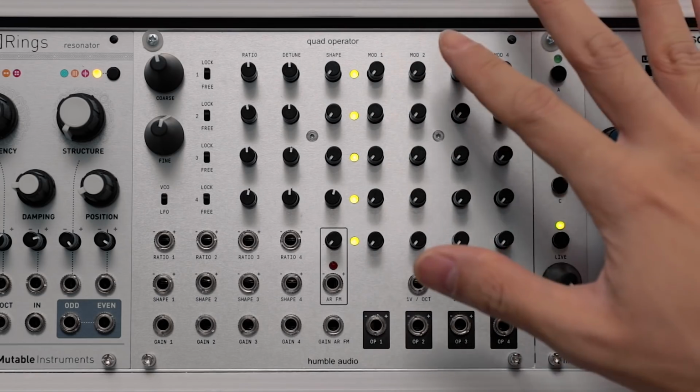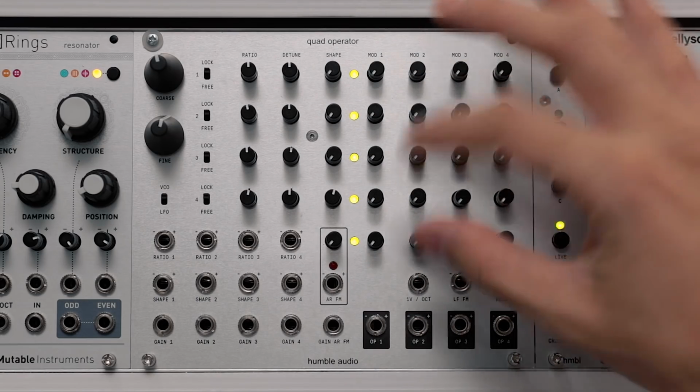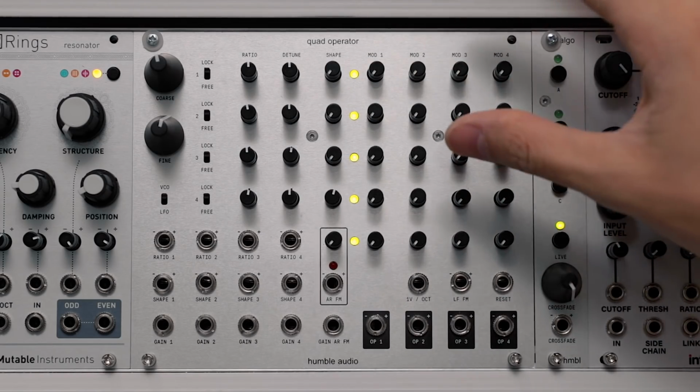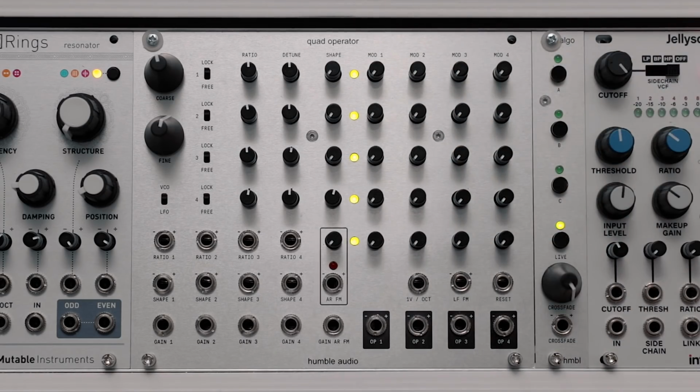And there might be a lot of different algorithms, but they're all fixed, whereas with the quad operator, you have this modulation matrix that allows you to choose which oscillators are going to modulate which other oscillators, and to how much, including self-oscillation. So let's just patch this up again. So we're listening to operator 4.